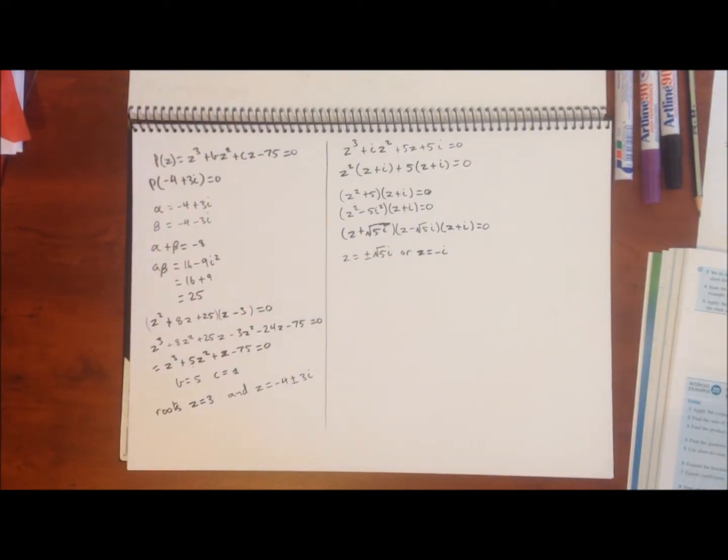So, general cubic equations. Our next little section. If one of the roots of a cubic equation is given, the remaining roots can be determined. Note that if one of the coefficients in the cubic equation is a complex number, the roots do not all occur in conjugate pairs.